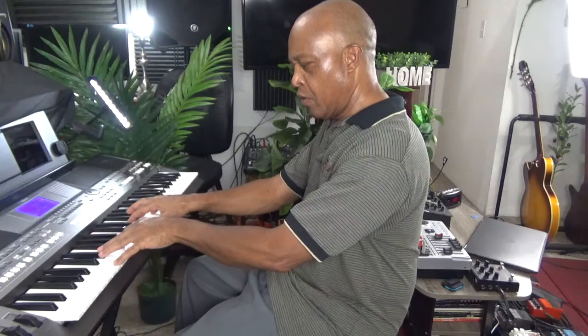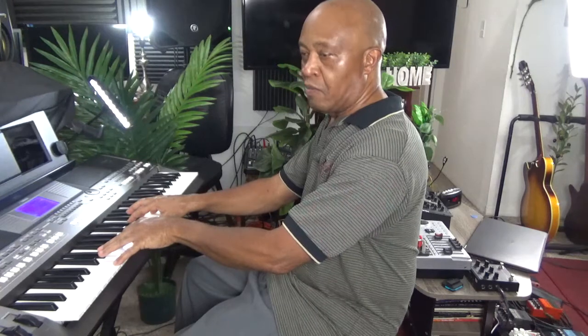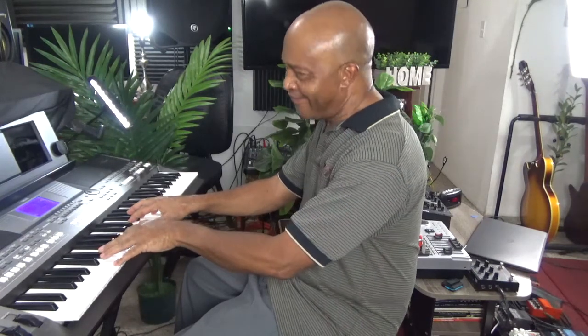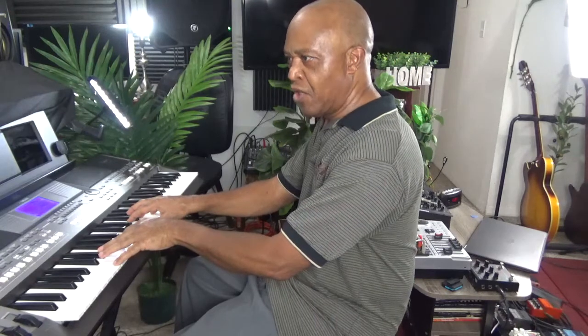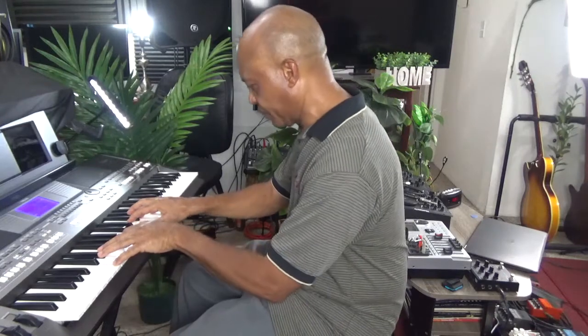We have the chord now that we can use the D Dorian flat 9 on, which is D flat 9 sus 4, which is actually D dominant 7 flat 9 sus 4.